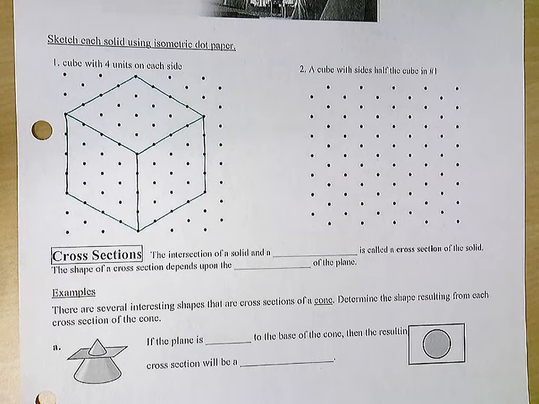Alright, so in number 2 then it says, draw a cube with sides half the cube in number 1. I want you guys to draw that cube. Okay, it's similar to the one I just did, but it's half the size of each side.